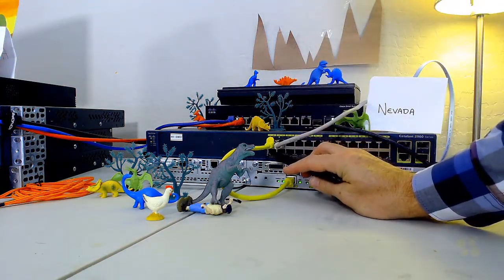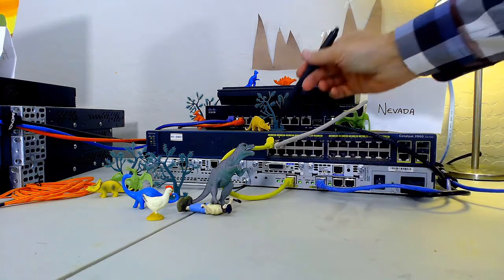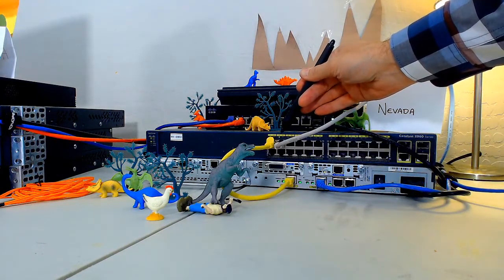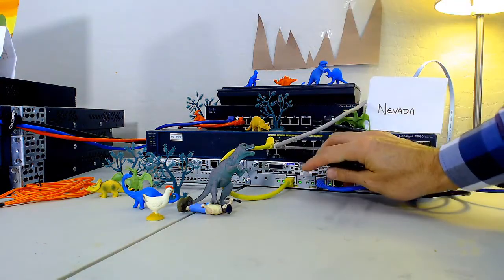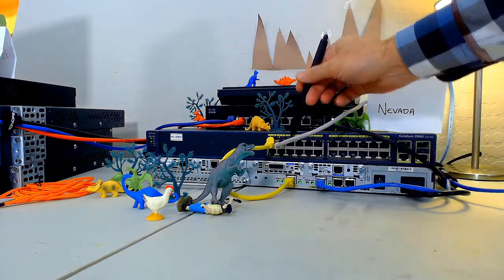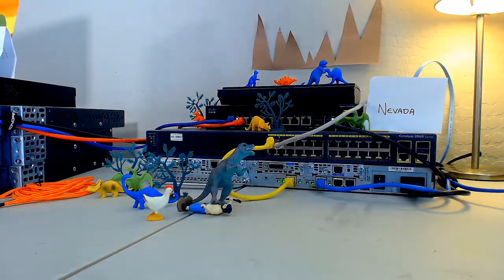Port 2 is below it. So we're saying port 2 and port 3 are going to be assigned to VLAN 10. Port 4 and port 5 are going to be assigned to VLAN 20. And by the way, that's how this thing rolls: we go port by port and type them in. You're like, is that tedious? No, it's our job. That's what we do.